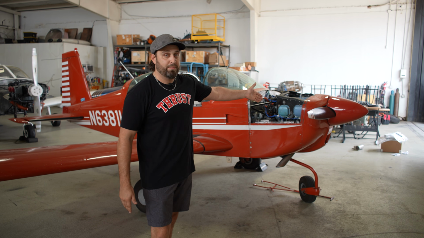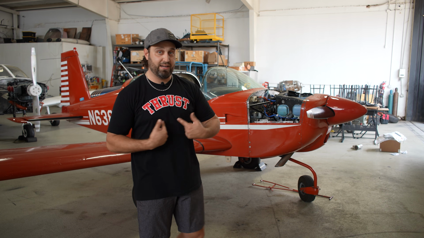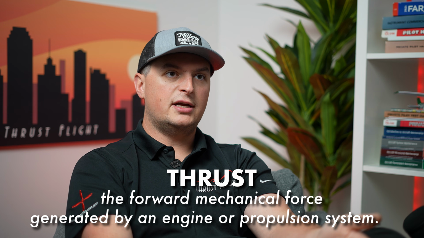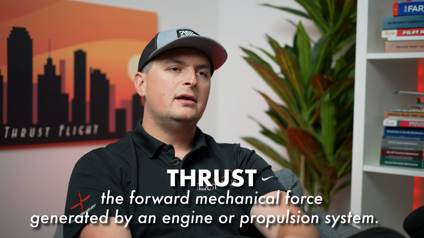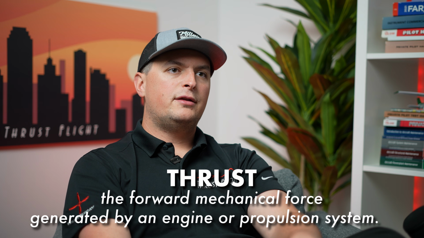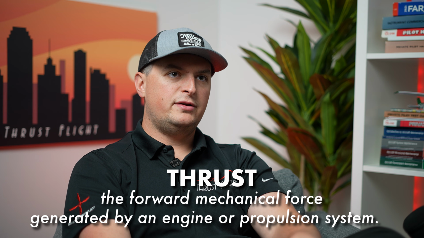But on top of that, we need also something to help keep that airflow over the wings and propel us forward. So that's where thrust comes into play. Thrust is obviously controlled by the propeller, right? Just like the name says right here. You know, jets have their jet engines that generate thrust, but our propeller is in the front of the aircraft, and that thrust is generated in the direction that the propeller is pointing.